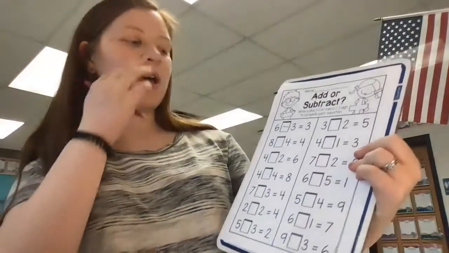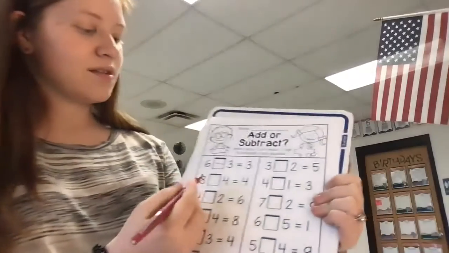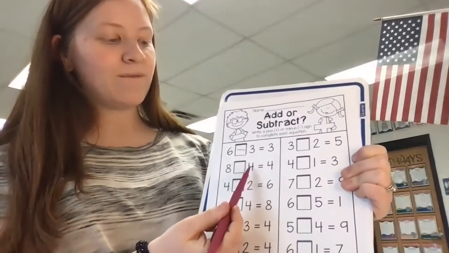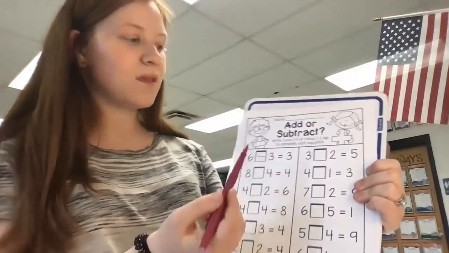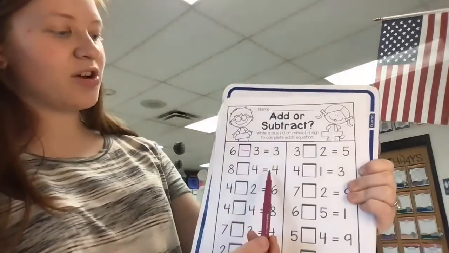All right, let's go ahead and do the next one together also. So this number sentence says 8 blank 4 equals 4. Now, our first number is an 8 and our answer is a 4.